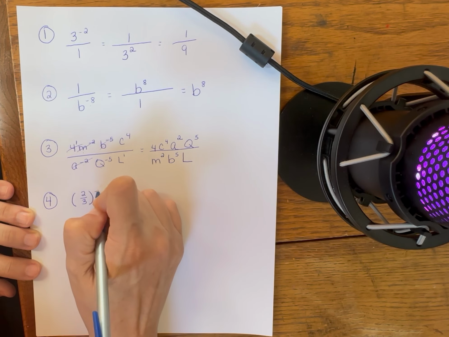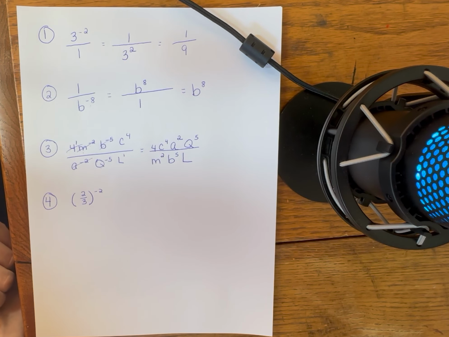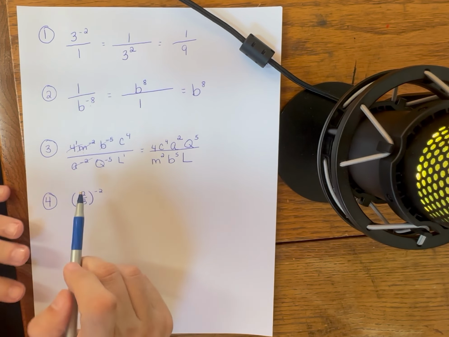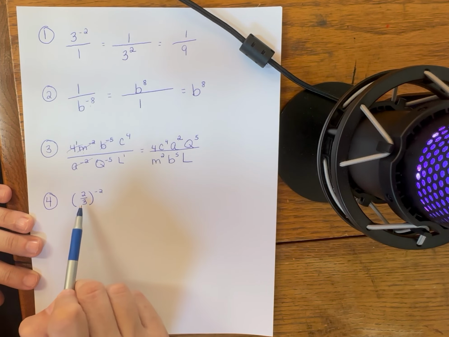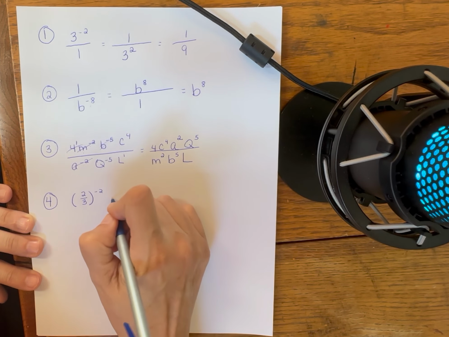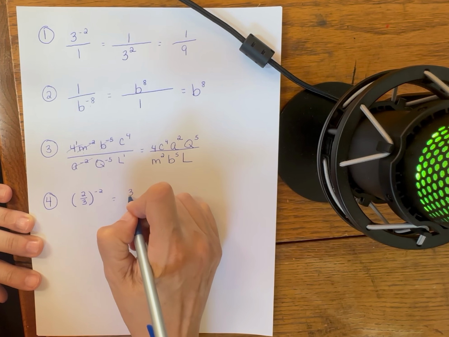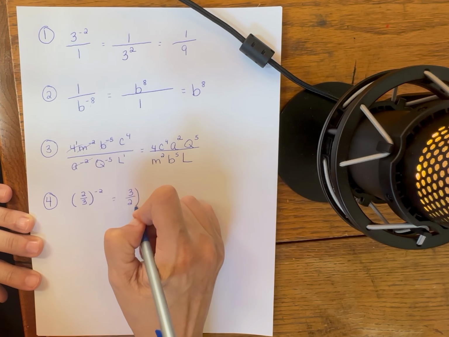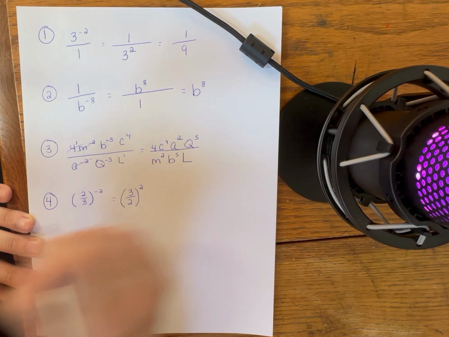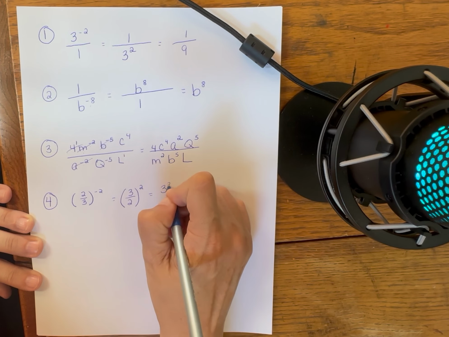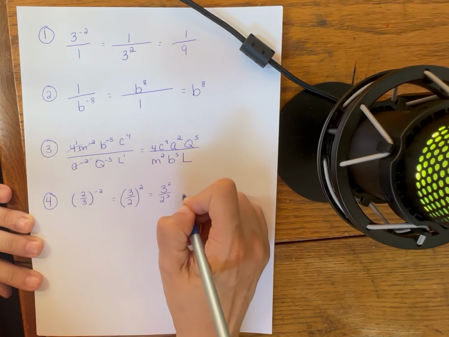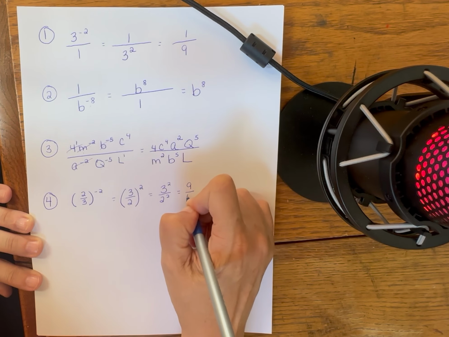All right, number 4. 2/3 to the negative 2. This whole fraction is to a negative exponent. Both of these numbers are bases. That's 2 to the negative 2, 3 to the negative 2. So all you have to do is flip the fraction. And then it's to the positive 2, which is the same thing as 3 squared over 2 squared. 9/4.